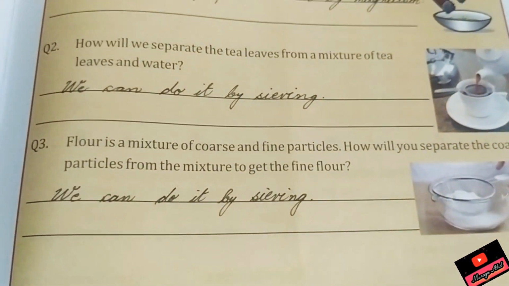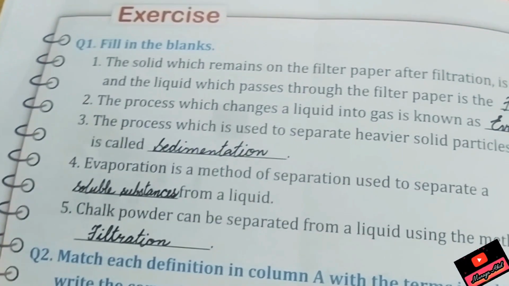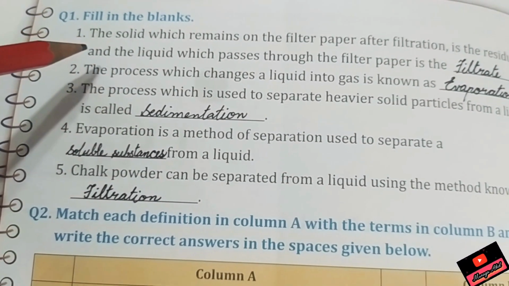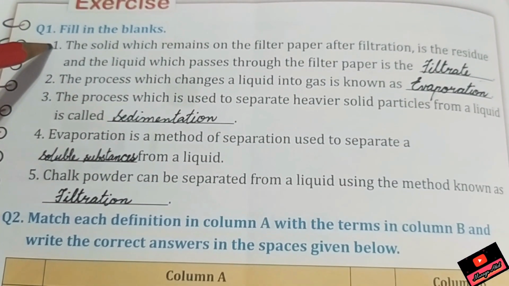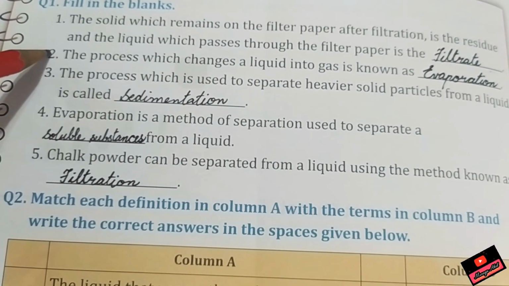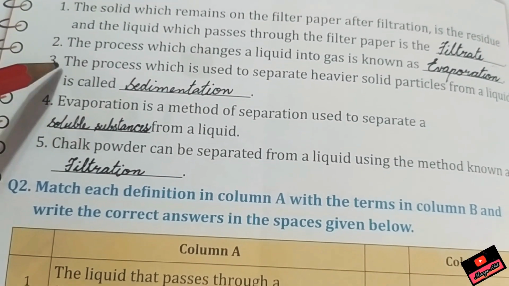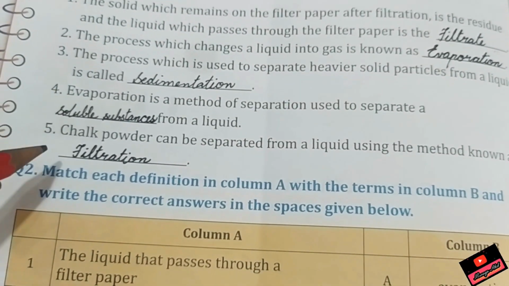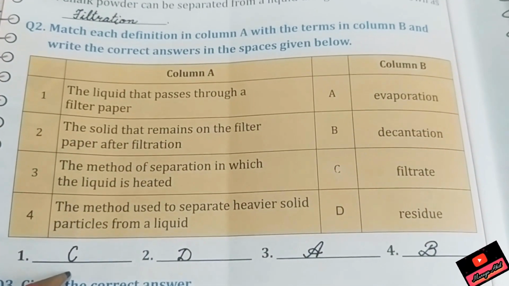Now we will solve our exercise. Question number 1 is fill-ups. The solid which remains on the filter paper after filtration is residue, and the liquid that passes through the filter paper is filtrate. The process which changes a liquid into gas is known as evaporation. The process by which heavier solids are separated is sedimentation. Evaporation is a method to separate soluble substances. Chalk powder can be separated by filtration.